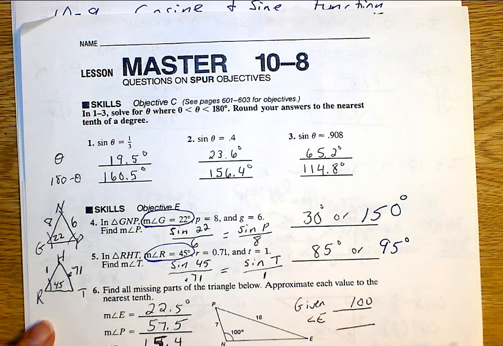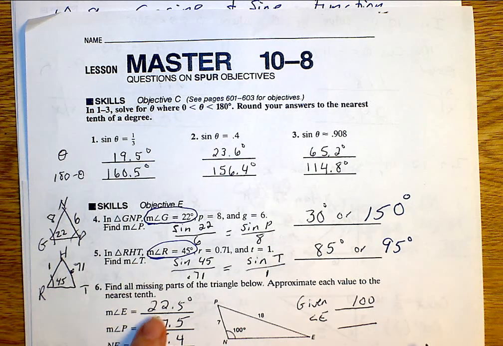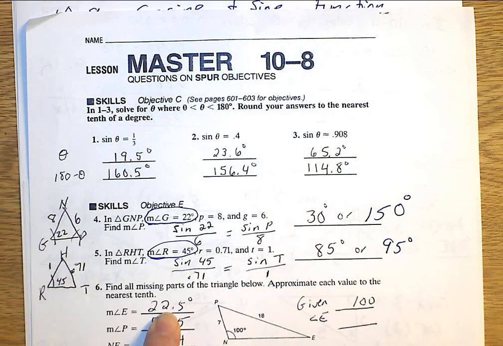On 6, we had 22.5. What would be my other angle if it was 22.5? We have 180 minus my 22.5, which gives me 157.5.